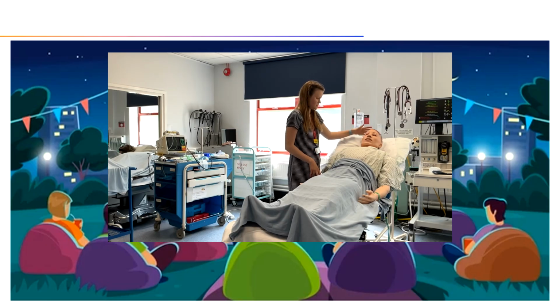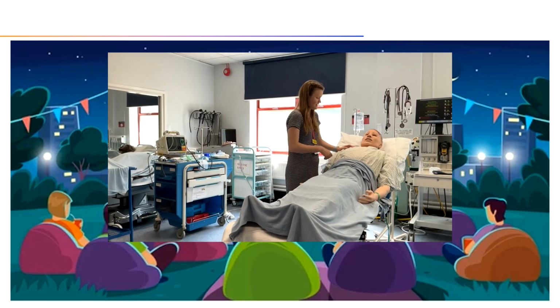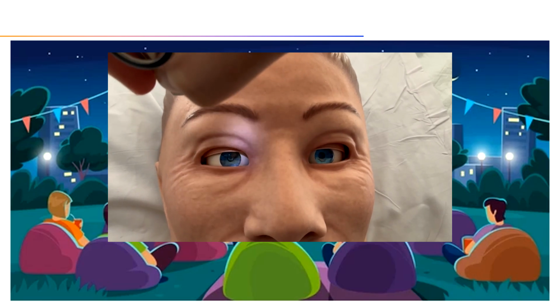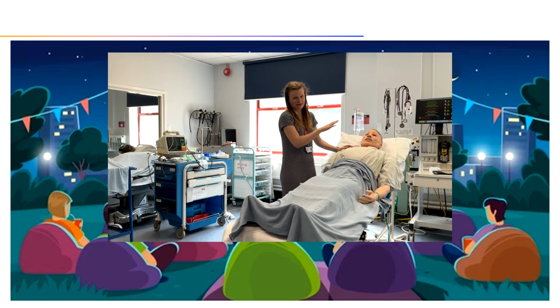Things that he can do: he can sweat, and he can cry, and he can also have CSF coming out of his ears. That may or may not happen during your simulation today, but just so you're aware, that's something he can do. His eyes can blink, and his pupils will react to light. They can be pinpoint, they can be dilated, and they will respond accordingly as to how the simulation is meant to be run.